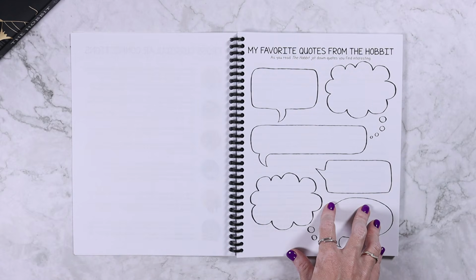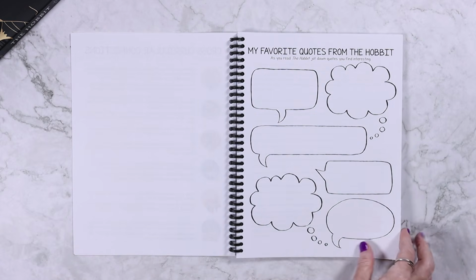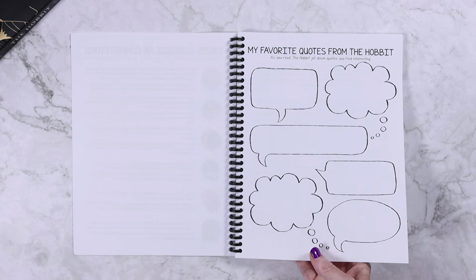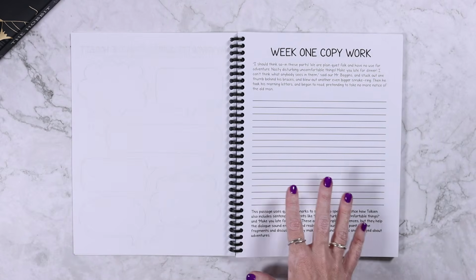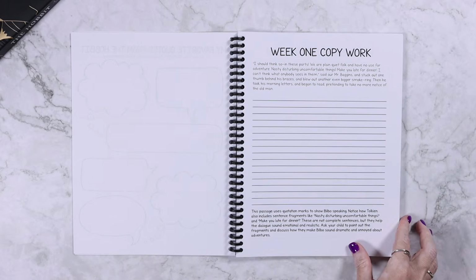Then there is a page for your child to write down their favorite quotes. This is something that they will be doing throughout the entire study. So as they come across a quote while they're reading or you're reading to them, they will jot it down. And then for the first 5 weeks, as you're reading the book, you're going to be doing certain things with your child. There'll be copy work, vocabulary, comprehension, creative drawing or writing, and summarizing the chapters. And those things are going to repeat each of those 5 weeks.